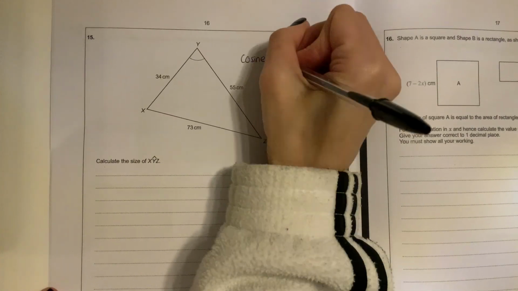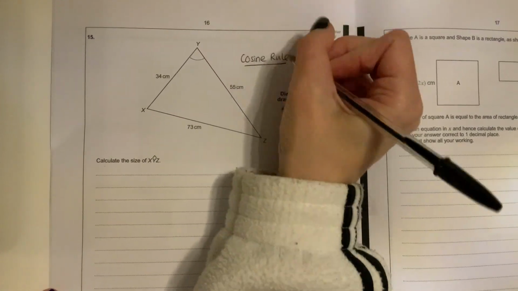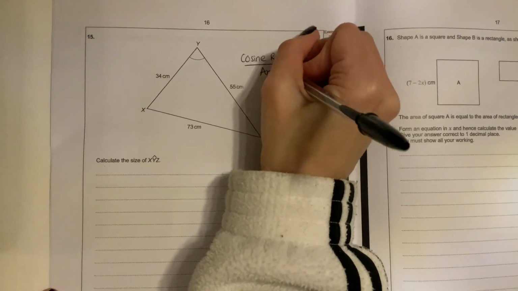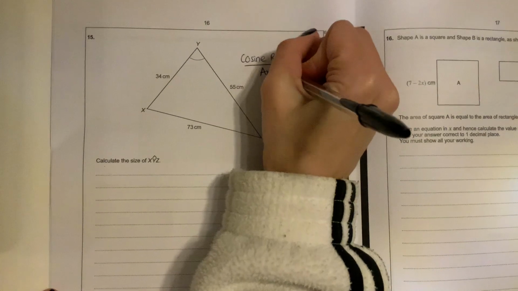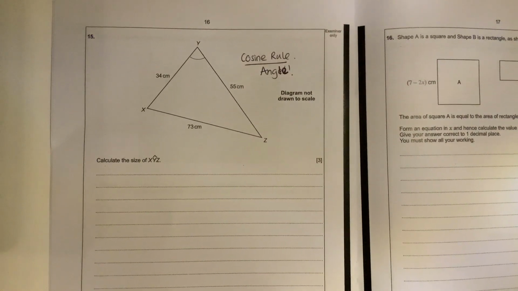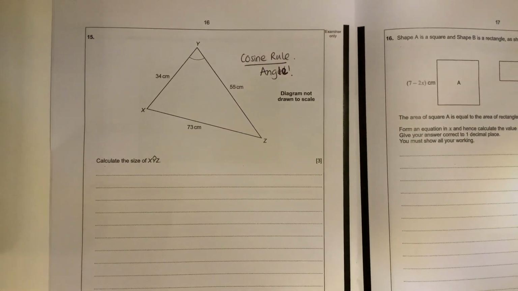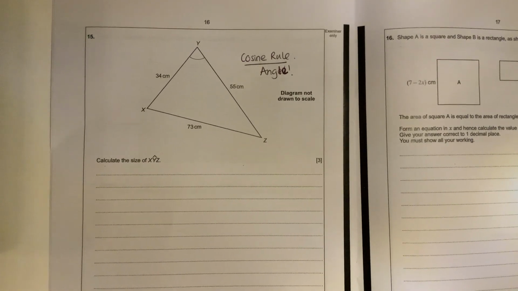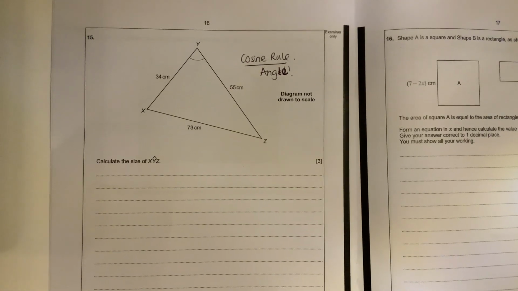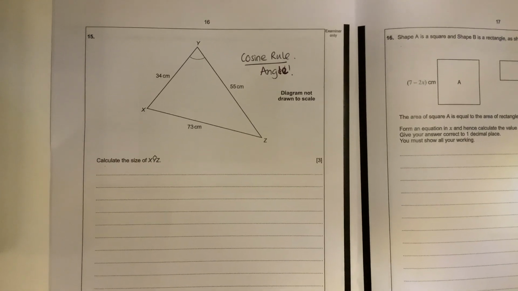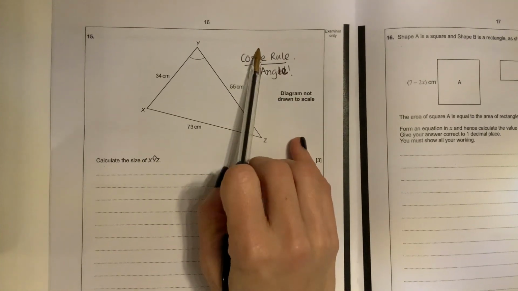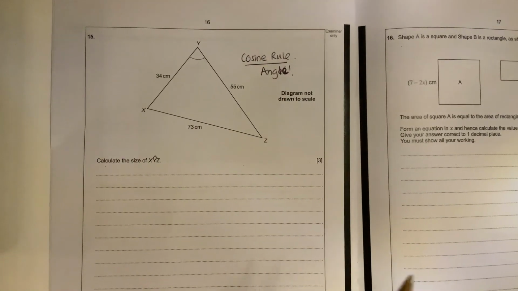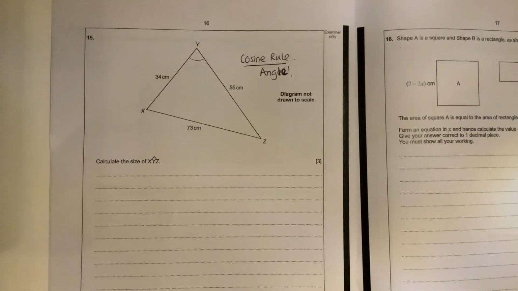Okay, but this one is the cosine rule for an angle. Sorry, misspell. Okay, so it's the cosine rule for an angle. Now, lots of you made mistakes on this question from your rearranging. Okay, now you can learn the formula rearranged for the cosine rule. Okay, for the angle, and this would be the only one you need to learn. And there is a little trick to it.